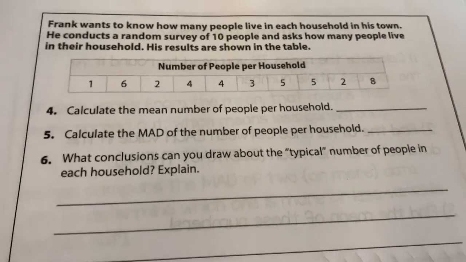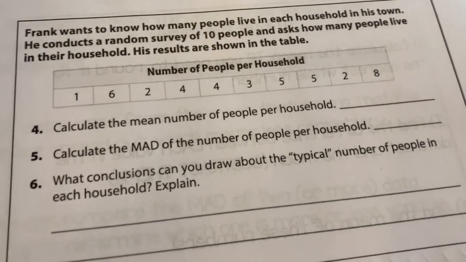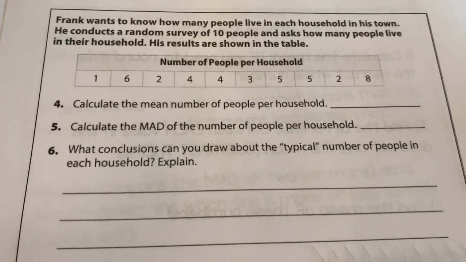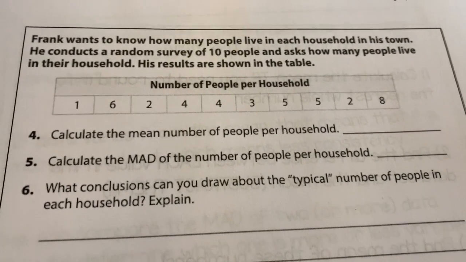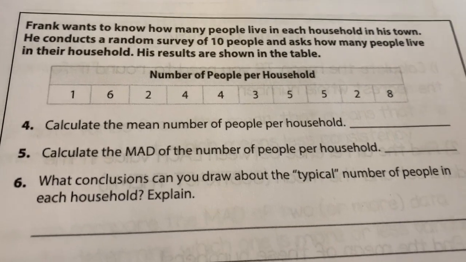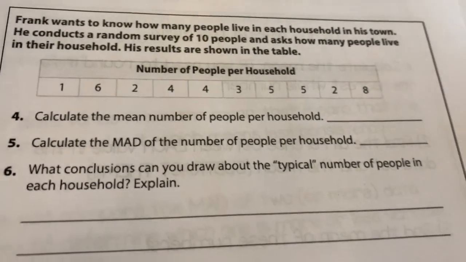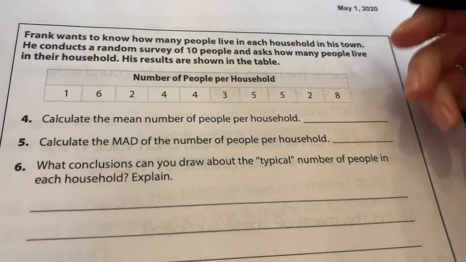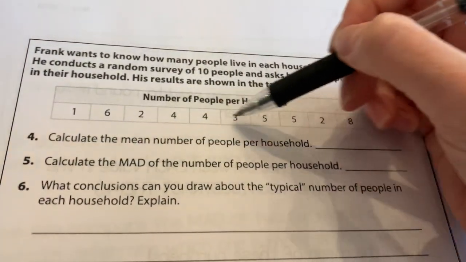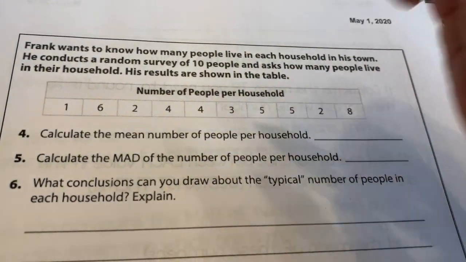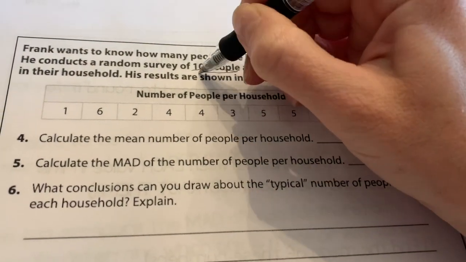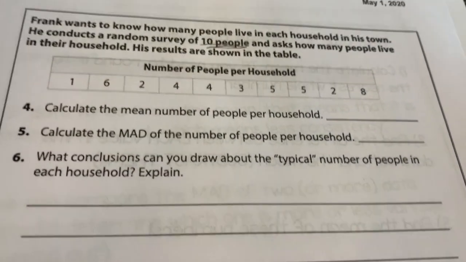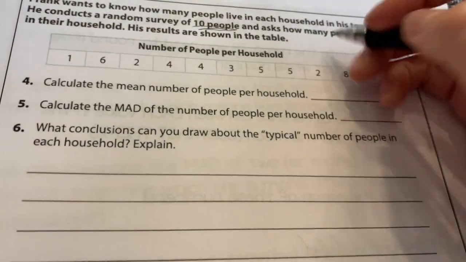So Frank wants to know how many people live in each household in his town. He conducts a random survey of 10 people, and he asks how many people live in their household. These are the results in this table. First thing we're going to do is find the mean. So to do that, we're adding everything up and dividing by the total. Sometimes you don't have to count because sometimes they tell you how many people or objects or values. 10. So we're going to add everything up.